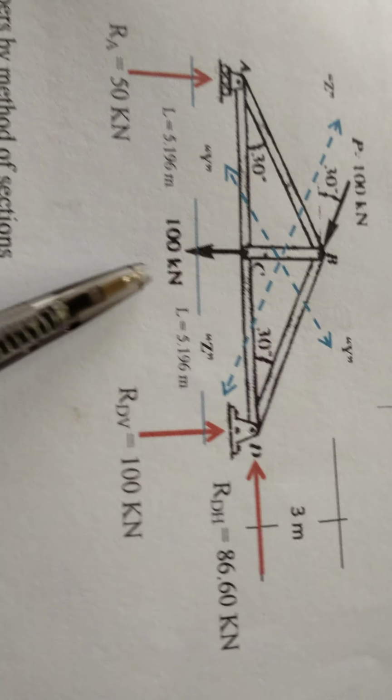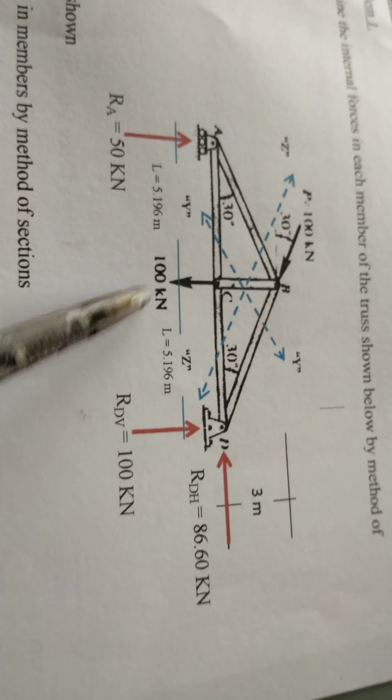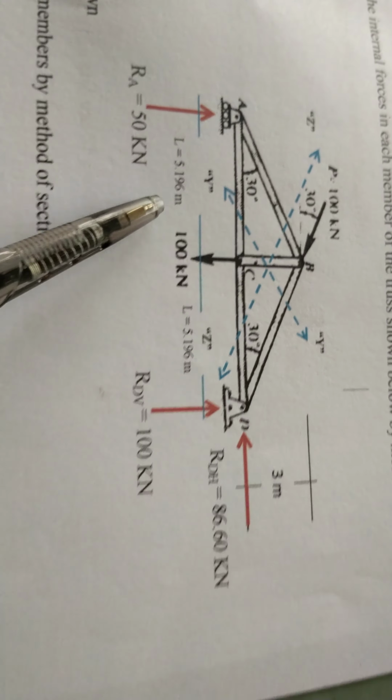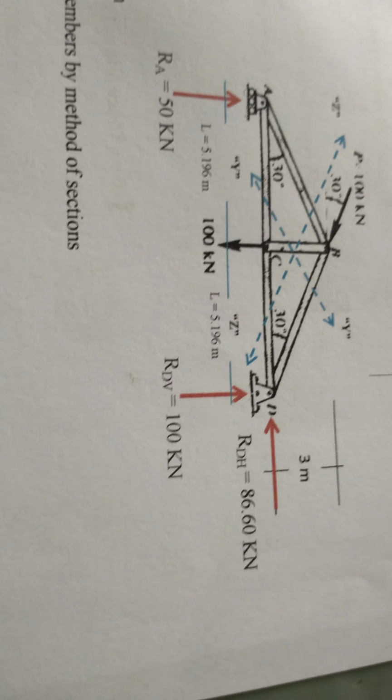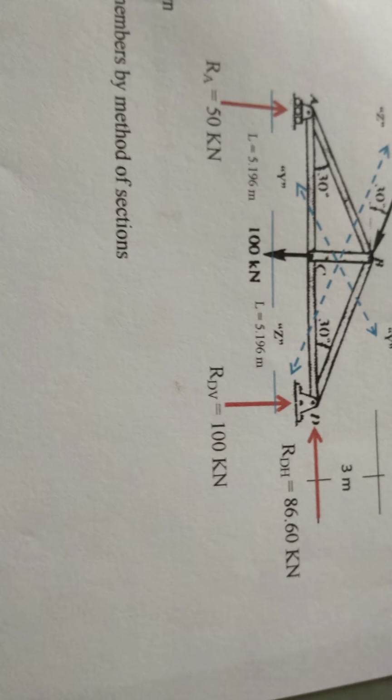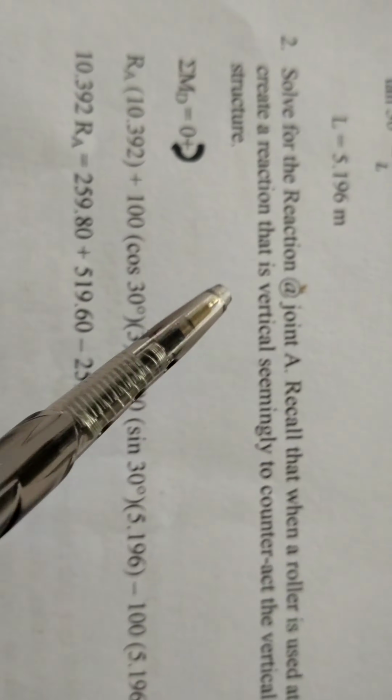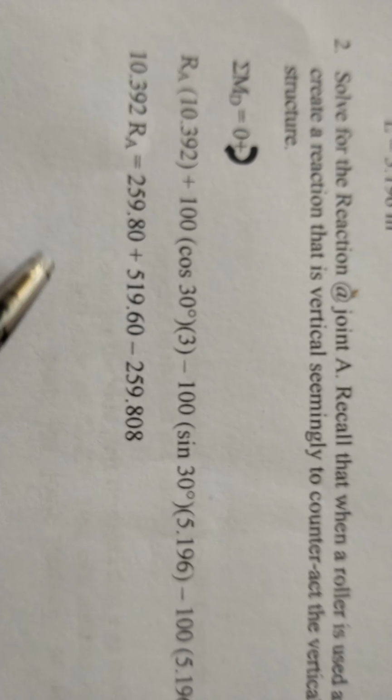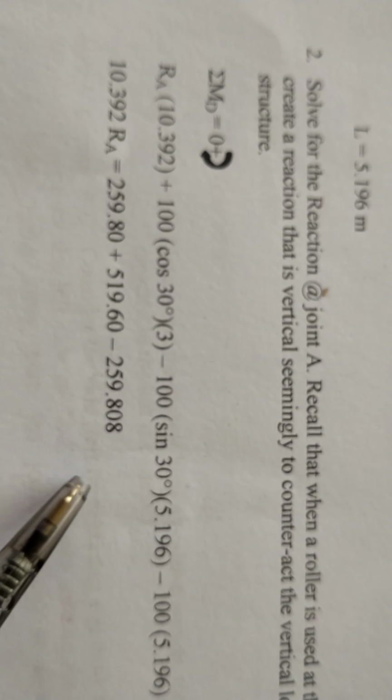And if we have moments, as previously discussed, moments are in kilonewton meter, because force times distance is what is being multiplied. So you need to indicate that also.